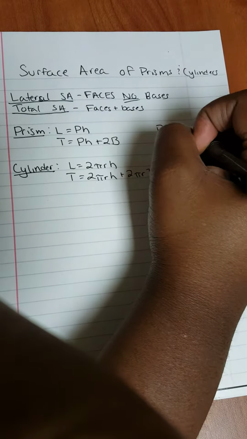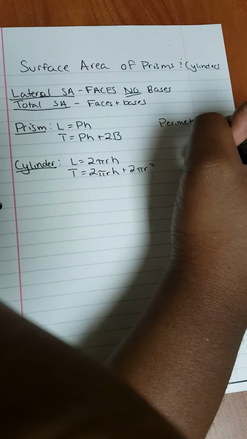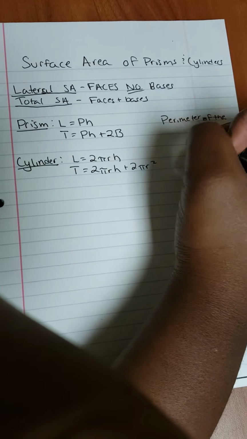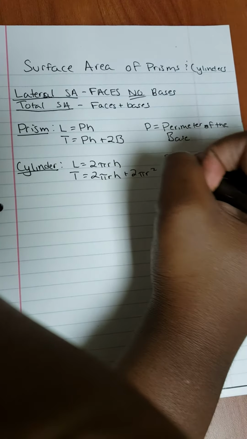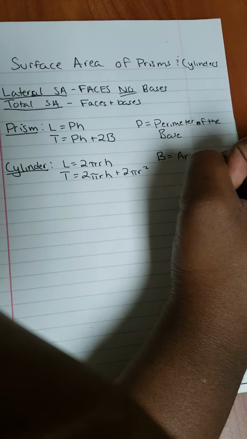Okay, we have some formulas. So we have a formula for lateral and a formula for total. Notice that the total does have the formula for lateral inside of it. It just adds the bases to it for total. Okay. What would the P stand for? Perimeter, but it's perimeter of the base. Okay. And then big B stands for area of the base.